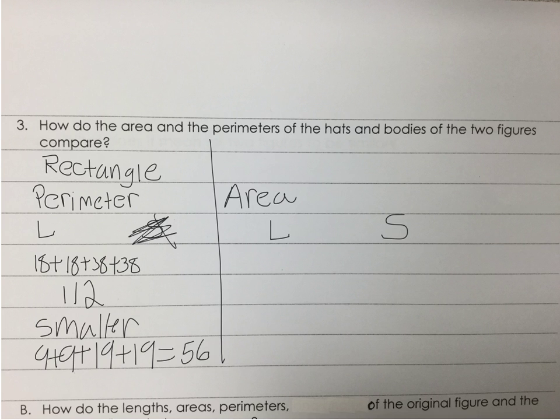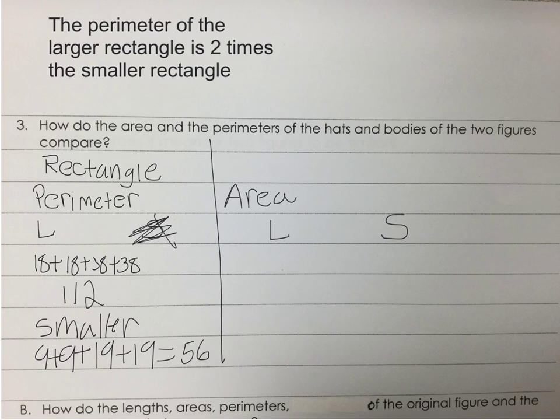So how do the perimeters of the rectangles compare? Well, the perimeter of the larger rectangle is 2 times that of the smaller rectangle.